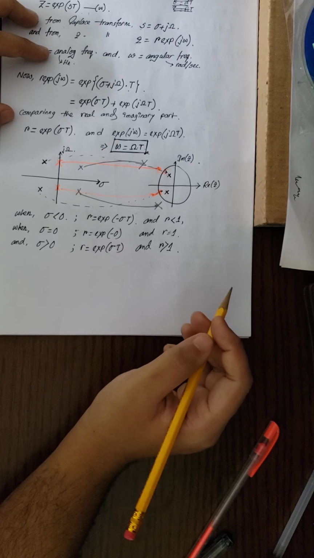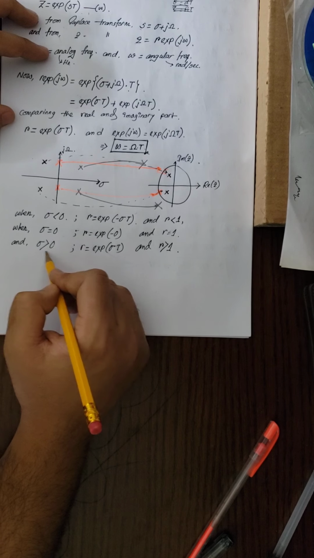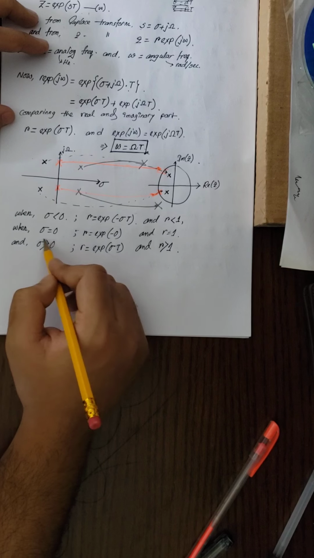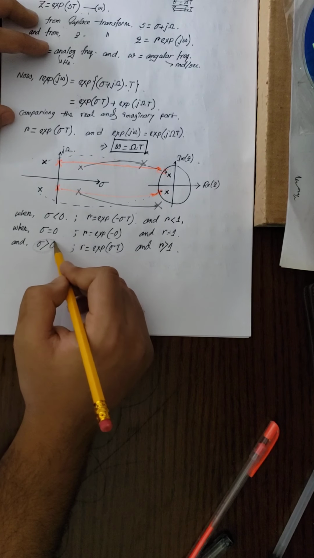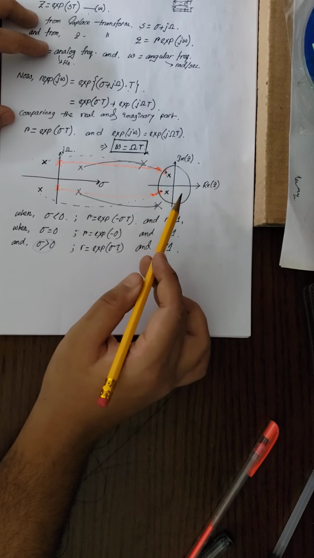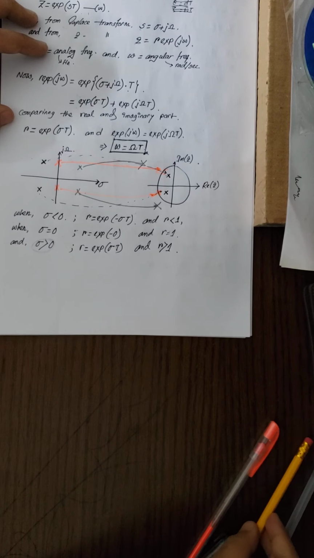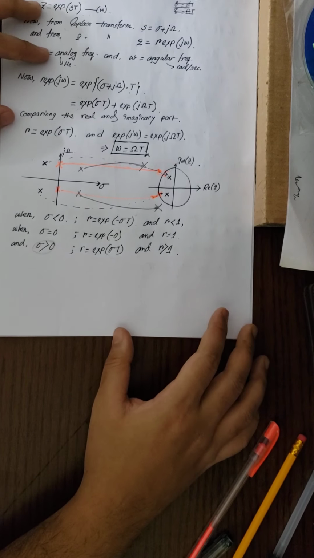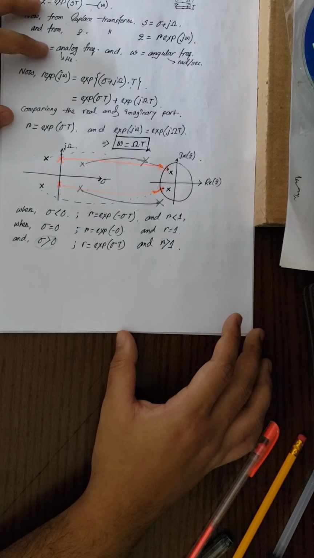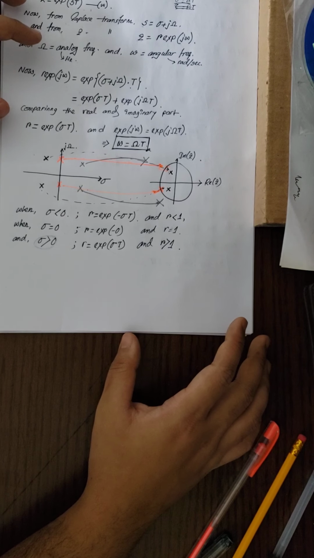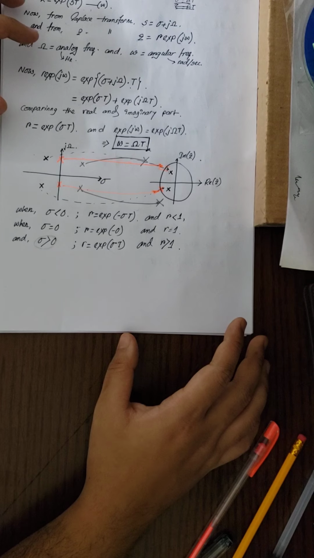Needless to say, if sigma is greater than 0, or if we set our condition as such, the filter that will be designed will be unstable in nature. Okay, now let's move on and look at a mathematical problem on solving IIR filter using impulse invariance technique.